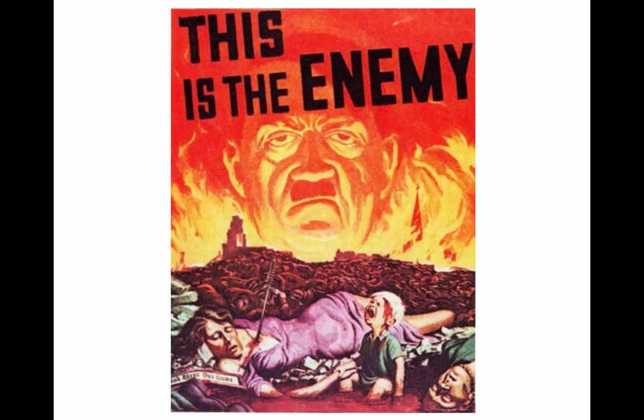Okay. Here's an example from World War II. In this case, you can see the face of Adolf Hitler in the background in the flames amongst the rubble of a destroyed city, with thousands of dead people in the background. And of course, you have this child, and if you look closely at the details, he's sitting in a pool of blood. He's sitting there crying because his mother has been stabbed and she's dead and he's alone in the world.